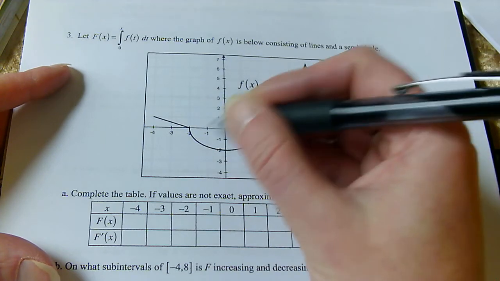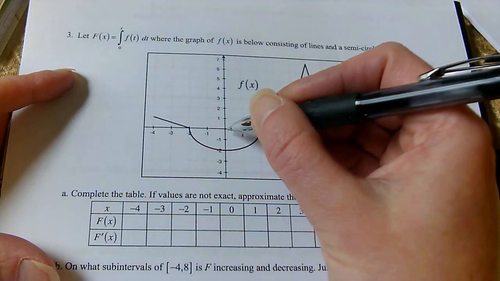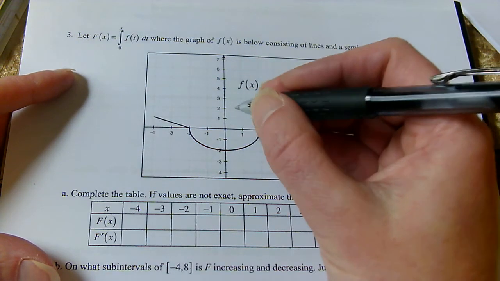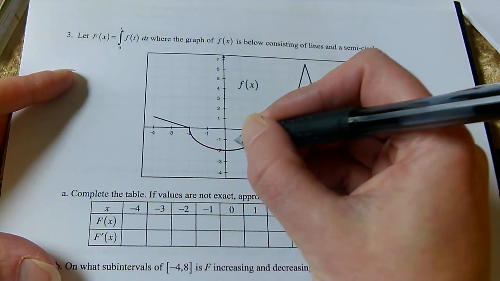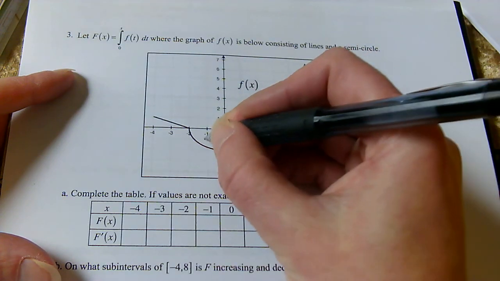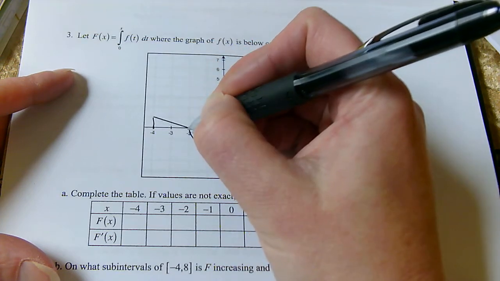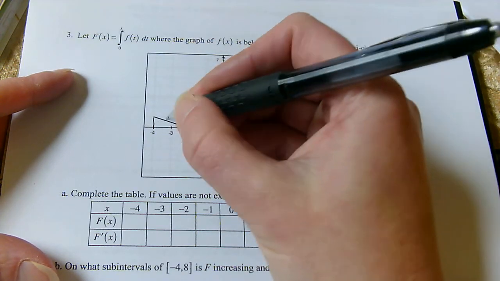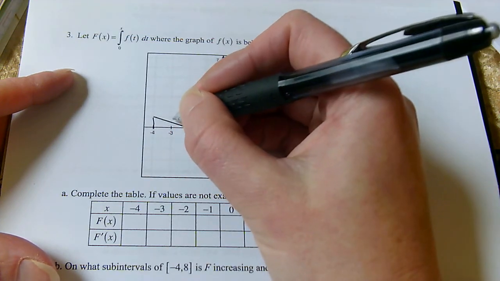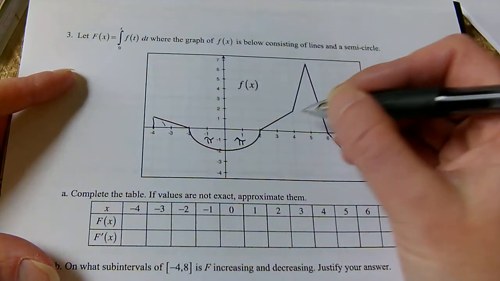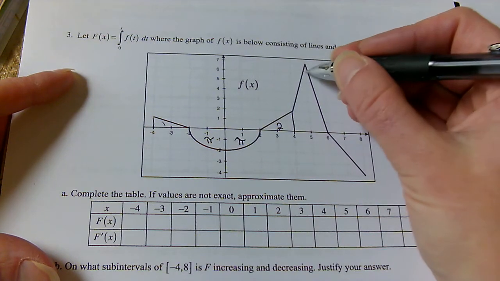So we have a half of a circle here. The circle has a radius of 2, so pi times 2 squared. The whole circle would be 4 pi, so half of it would be 2 pi. So each of these little pieces would be pi. We have a little triangle here. That's a 1 by 2 triangle, so 2 times 1 divided by 2. This is going to be a total of 1. Here, 2 times 2 is 4, so we have 2 units.